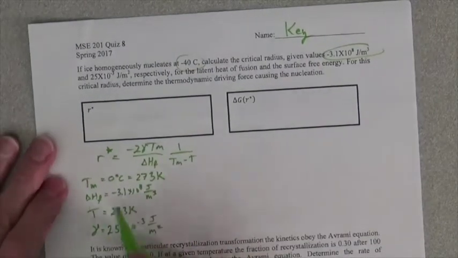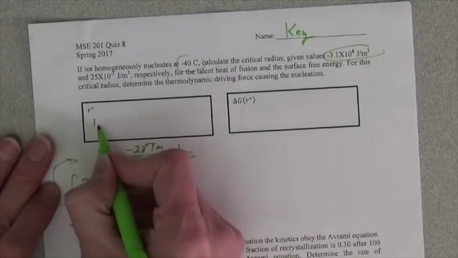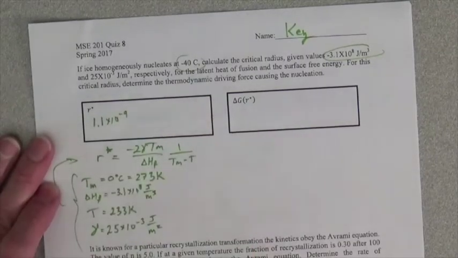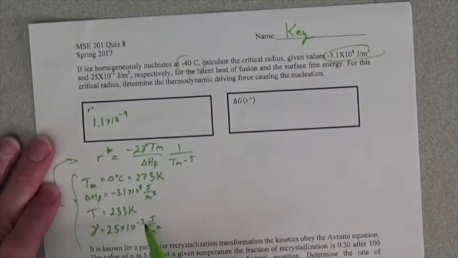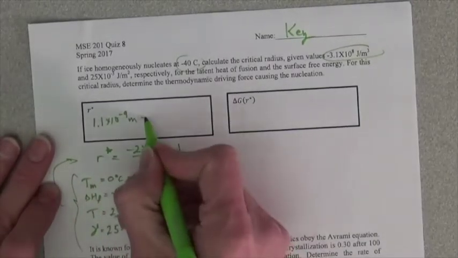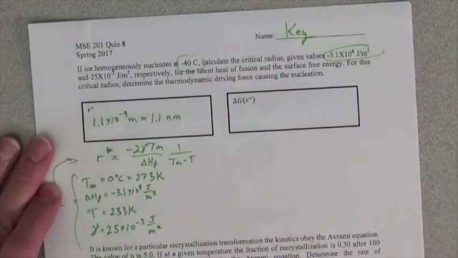And substituting all these into there gives us 1.1 times 10 to the minus 9. Looking at the units, we're doing all of these in terms of meters, so this is meters, which is equal to 1.1 nanometers.